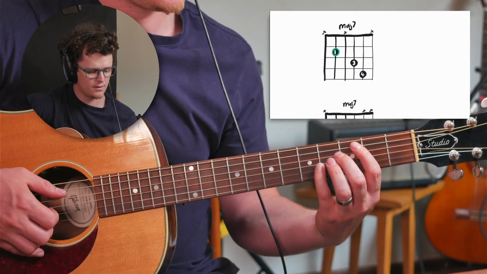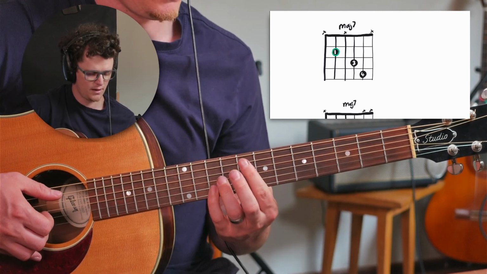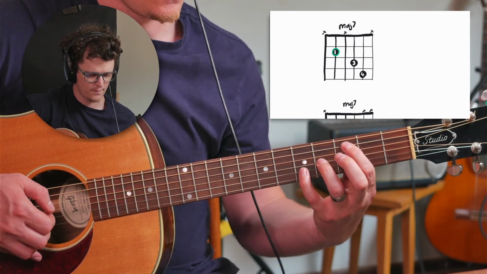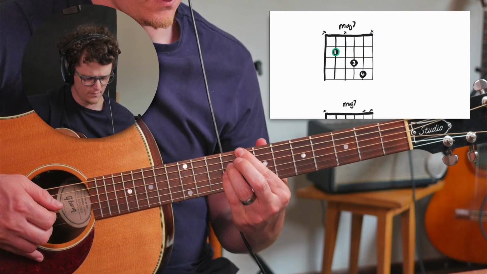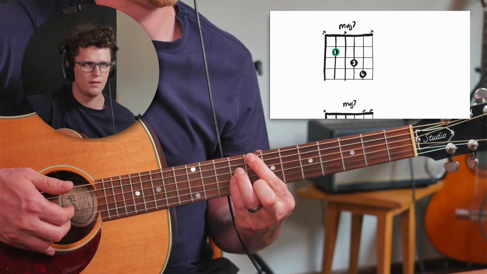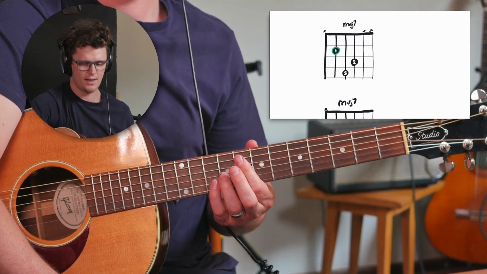You could also play it like this. C major 7, F major 7. Just combine the root E shape. We'll get to the exercises in a second.